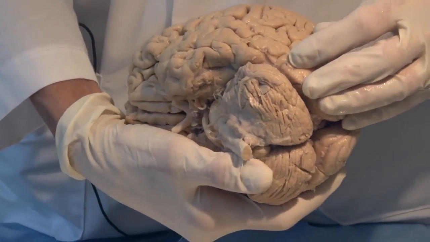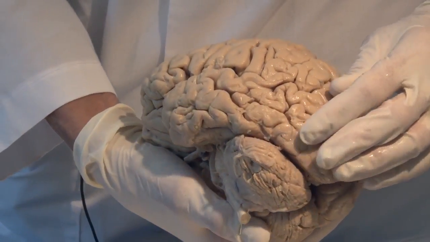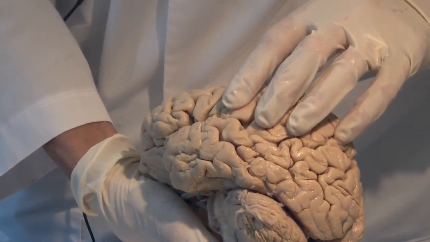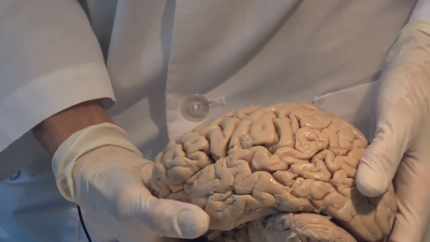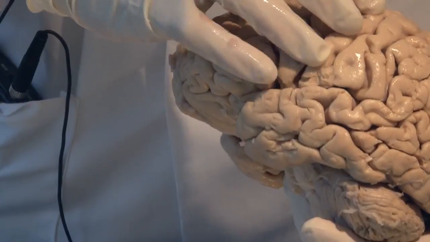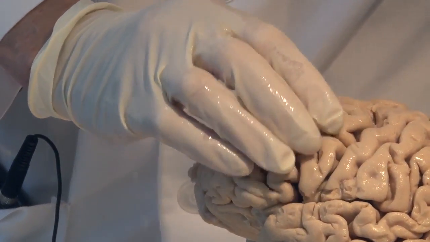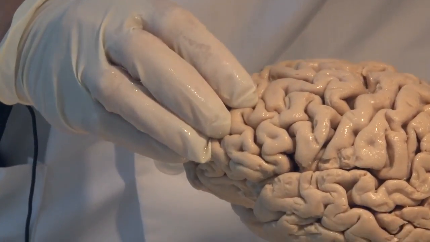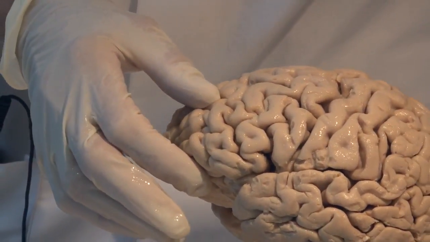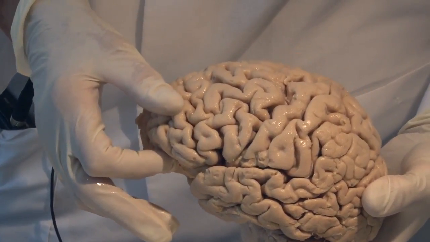Occipital lobe, visual information, processing and recognition. Parietal lobe, somatic sensation from the face and the body. Frontal lobe, motor execution voluntarily, planning and execution of appropriate judgment and actions.